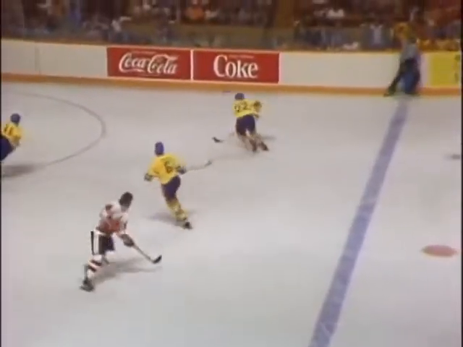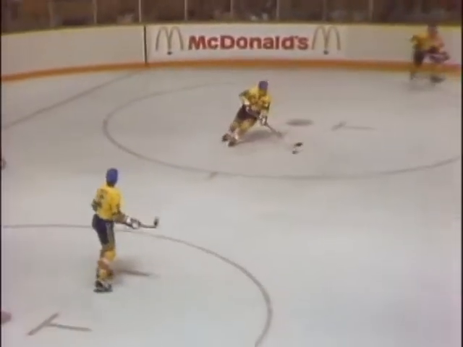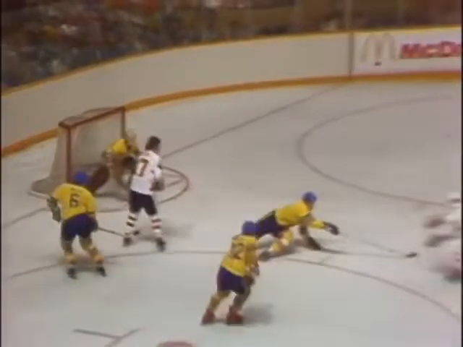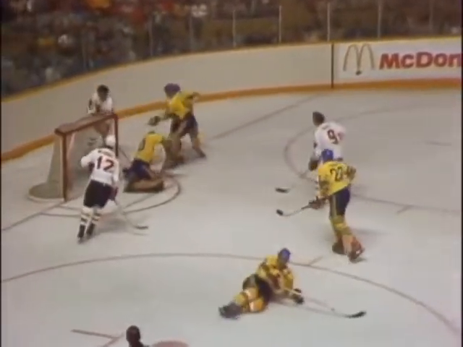Daryl Sittler over the line was stopped, and Brassard, number 22 for Sweden. Sweden trailing here. Sittler stealing the puck in front. Shot! Oh, another shot! Stops that as McDonald and Sittler combine.